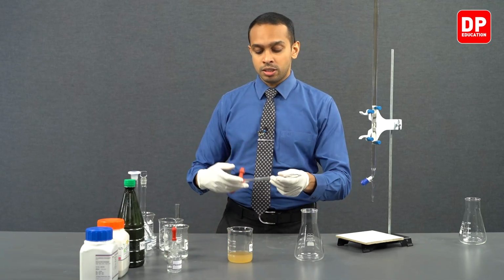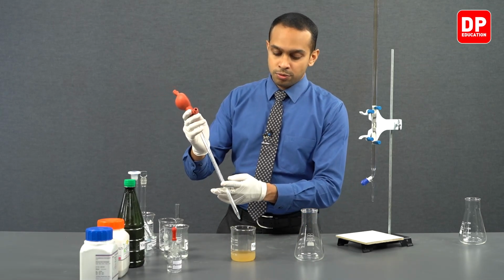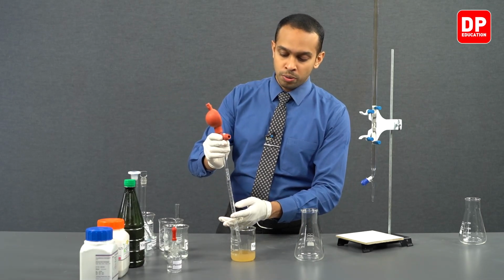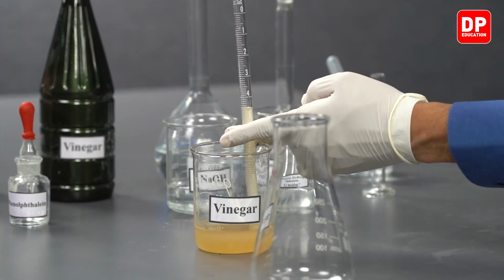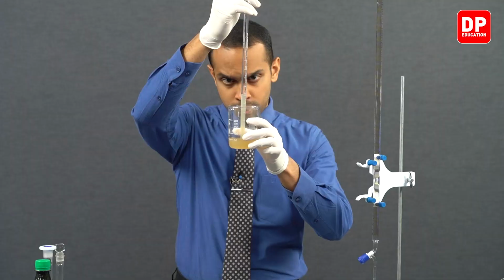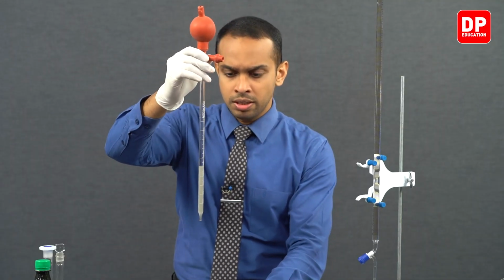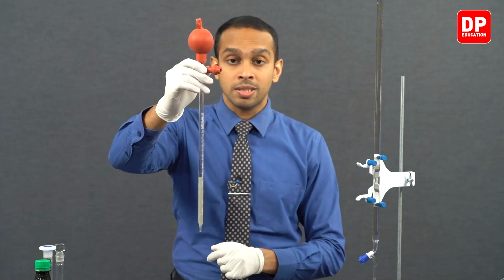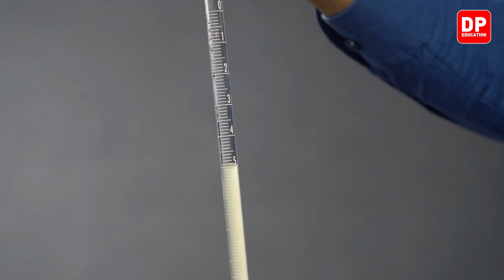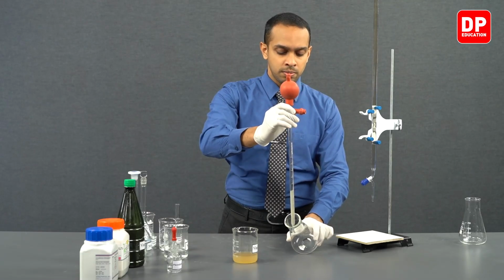So, let's proceed to do that. We have our volumetric pipette. We'll draw 5 cubic centimeters of vinegar. We have taken exactly 5 cubic centimeters of vinegar into this pipette, and then we can transfer it to our titration flask.